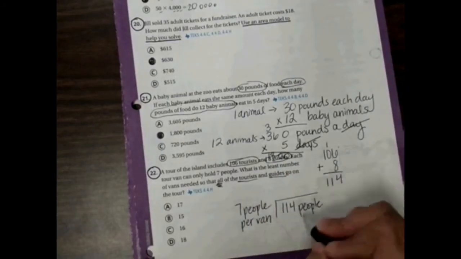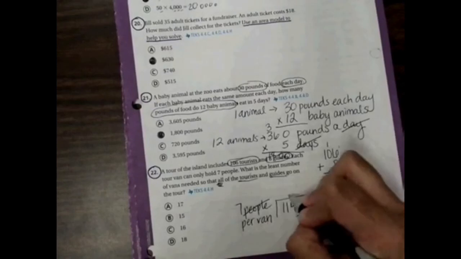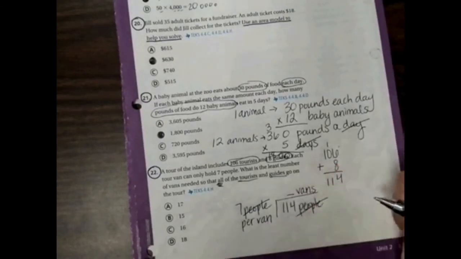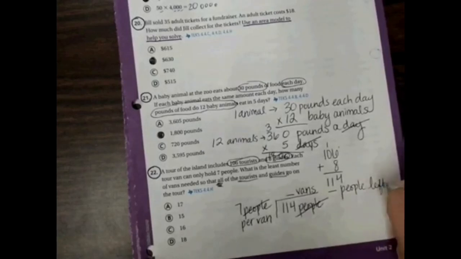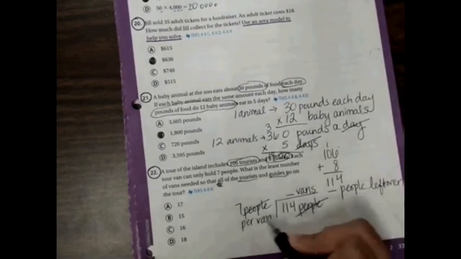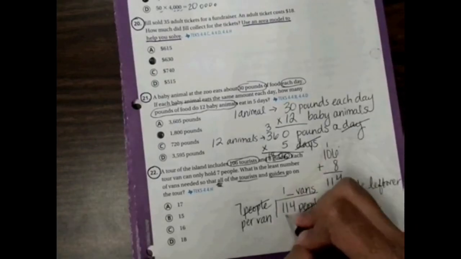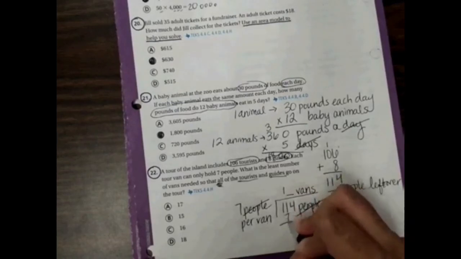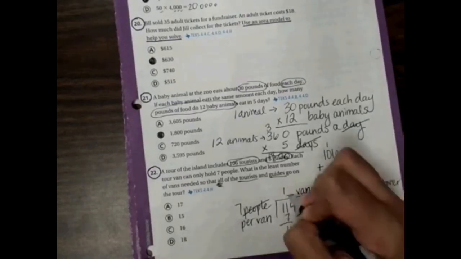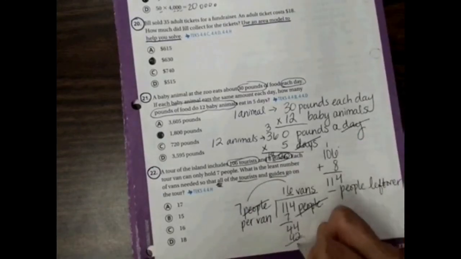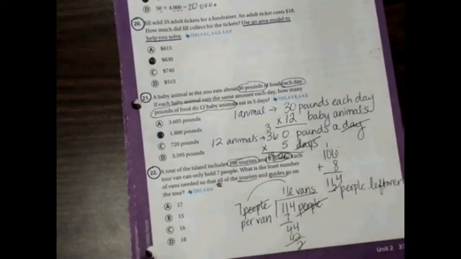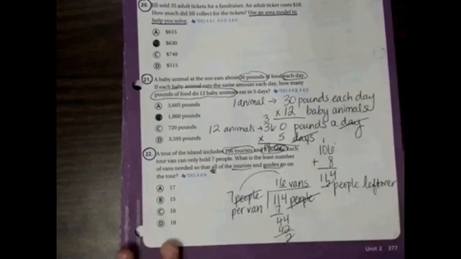So we want to know how many vans are needed. Well, these cancel, so we're solving for number of vans. And then this will be number of people left over. So when you solve, 7 into 11 is 1. 11, 10, 9, 8, 7, 6, 5, 4. Bring down the 4, so 16. 7 times 6 is 42. So I have 16 vans with 2 people left over.